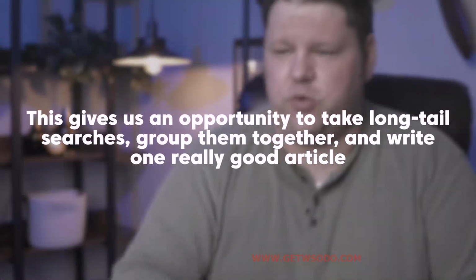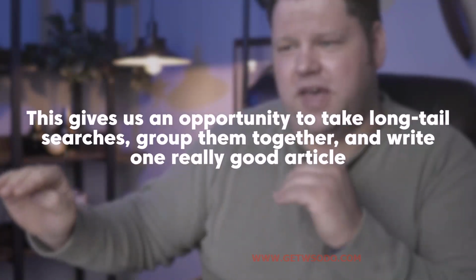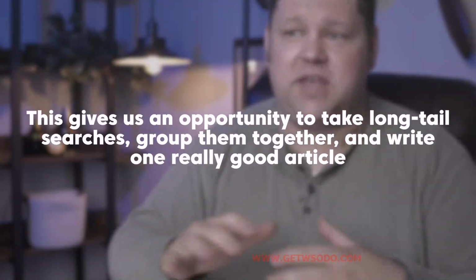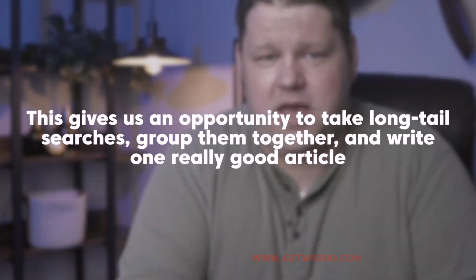And so this gives us an opportunity to get a little bit away from the super long tail searches and writing articles specifically about those, and gives us an opportunity to take a lot of those more long tail searches and group them together and write one really good article. Now, in the example I gave, we had just a large data set, and that is one of the things that allowed this article to rank for so many different things. But the same thing works when you just kind of provide a lot of examples or cover a lot of small topics, also in a blog post.